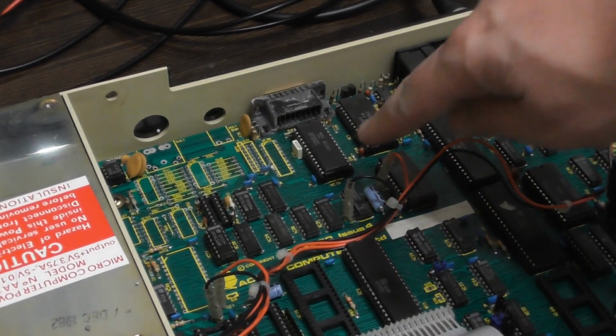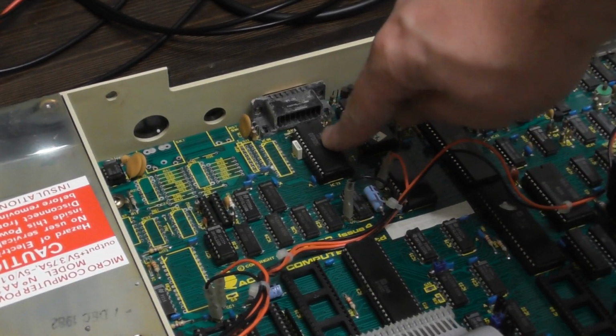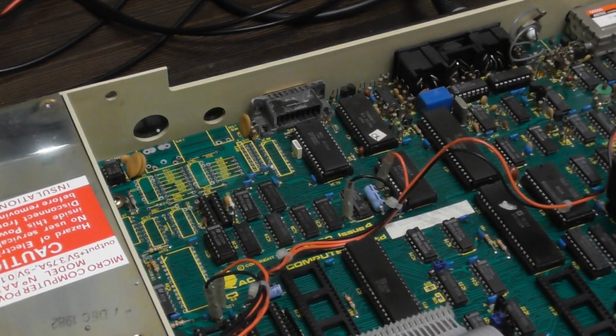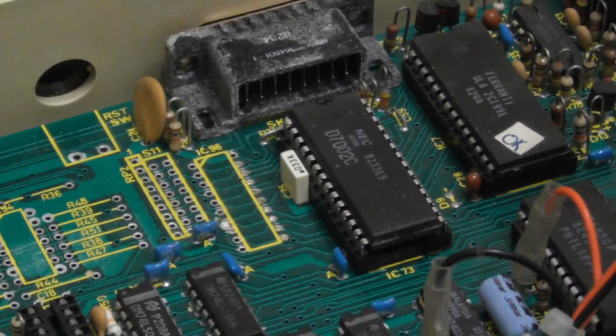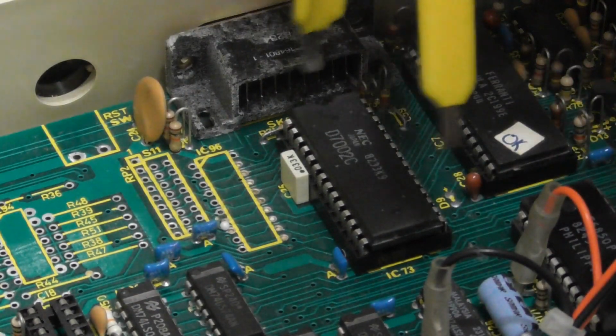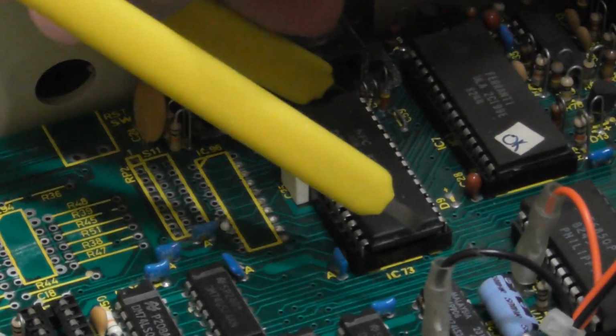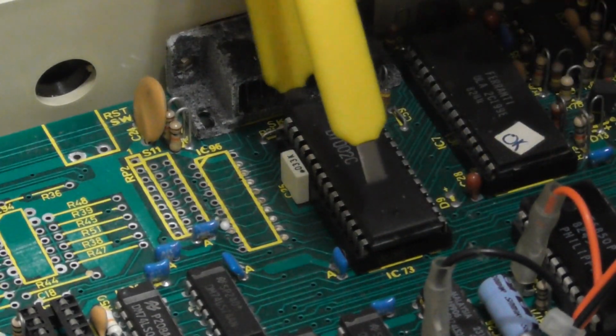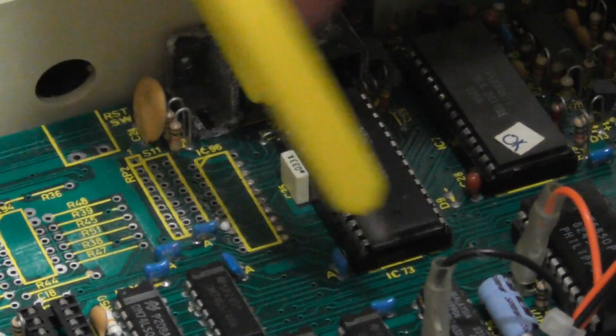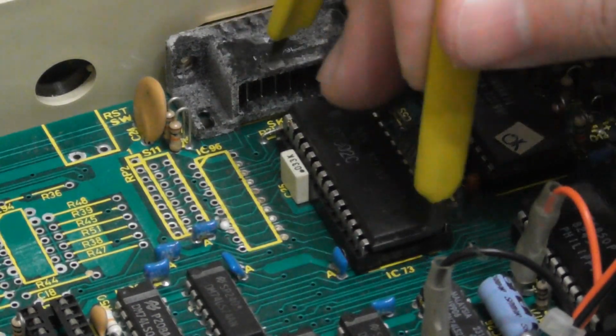So something else I can remove is the analog to digital converter over here. Let's do that as well. Again, this was an optional component. The Model A didn't have it, but the Model B does have it. So they're all socketed in this version, so that's very handy. I can just wedge that out. This one's never been removed before, so it's a bit more difficult.